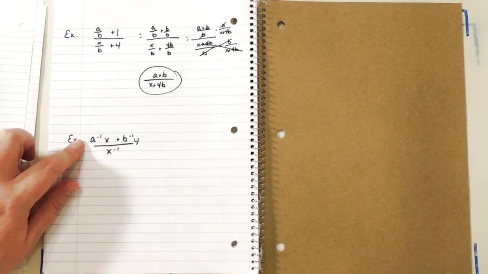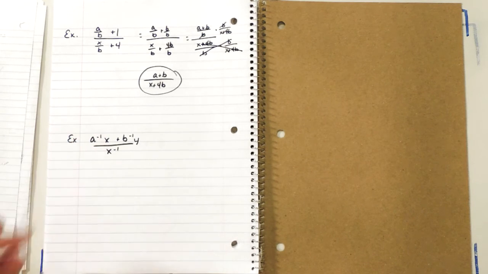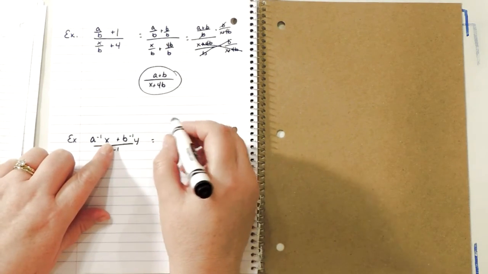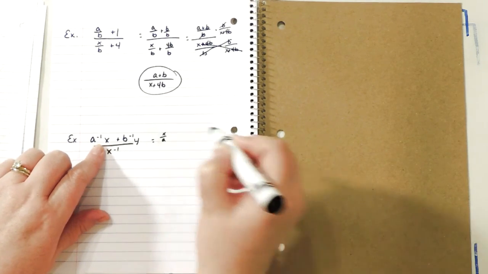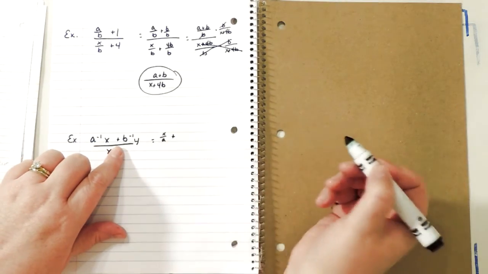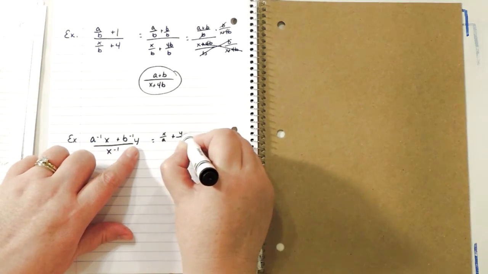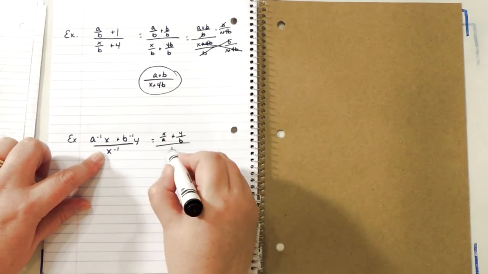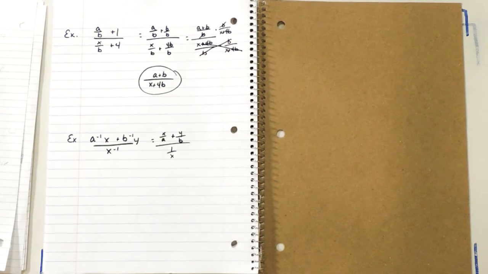Okay, let's look at this one. We have a to the negative 1 times x plus b to the negative 1 times y all over x to the negative 1. Let's rewrite this mess so that all of the exponents are positive. So this will be x over a plus y over b all over 1 over x. Correct?